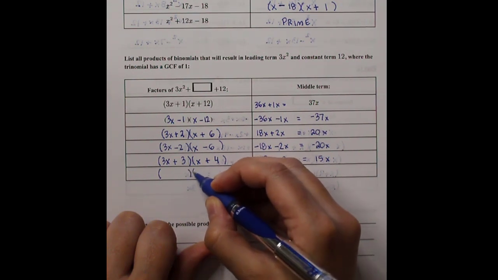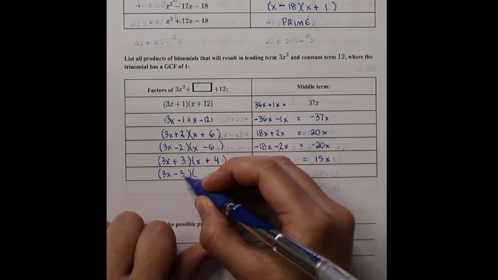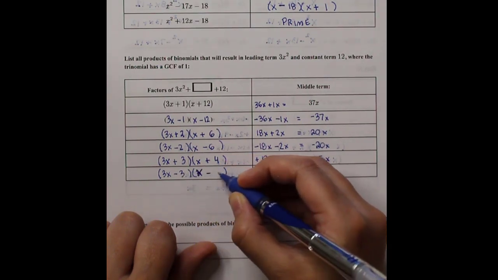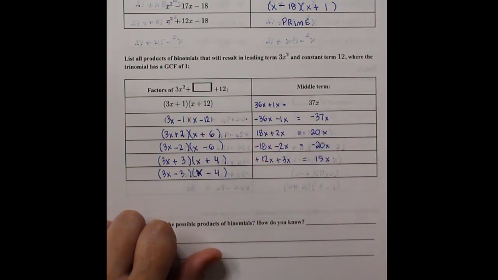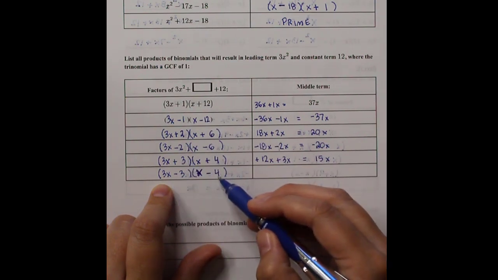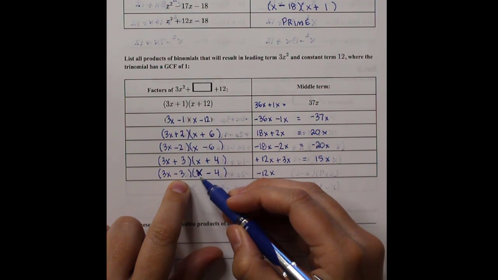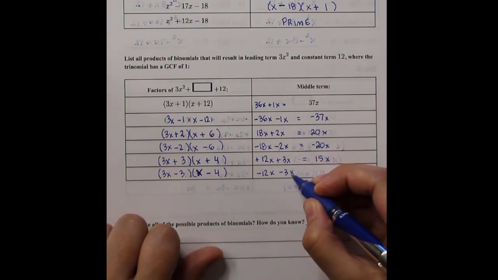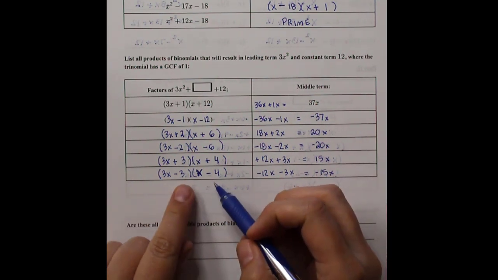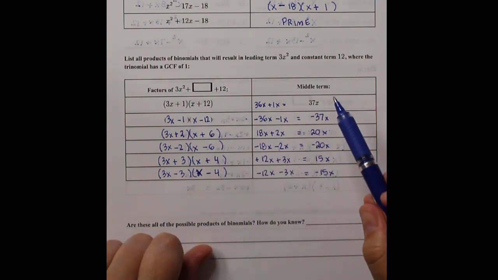Okay, you probably know what the last one's going to be here. It's going to be a 3x minus 3 and a single x minus 4. Okay, and so 3x times x is 3x squared. Negative 4 times 3x is negative 12x. Negative 3 times x is negative 3x. Middle term is negative 15x. And we have positive 12 in the back. Now let's check something here.